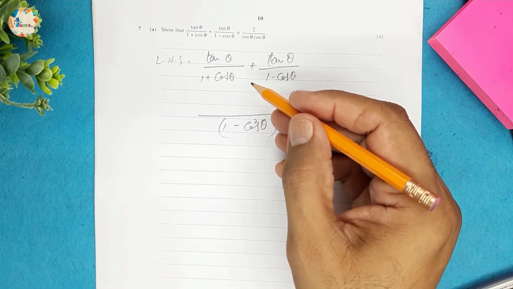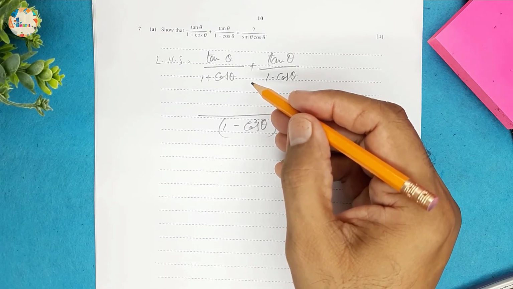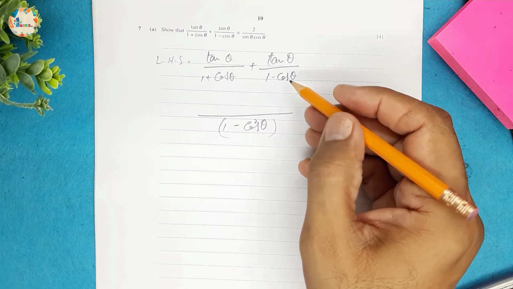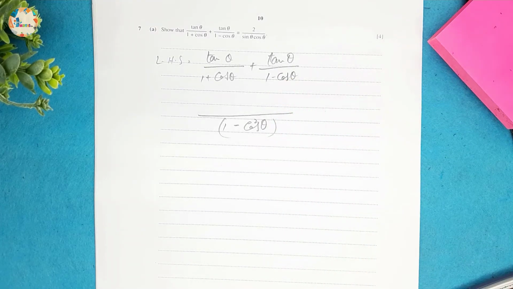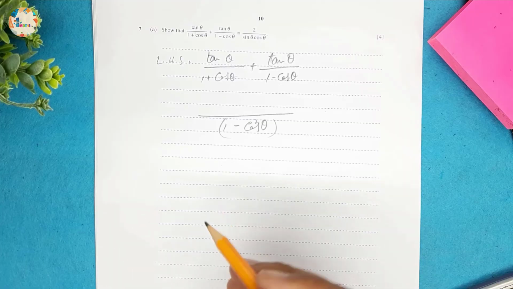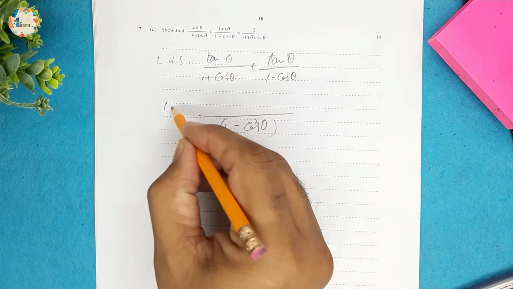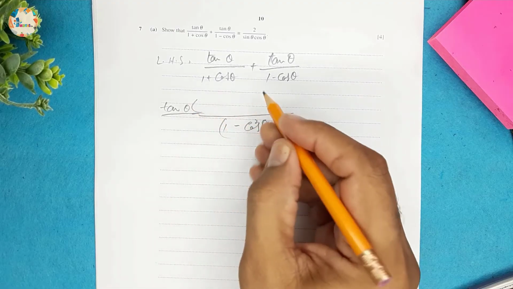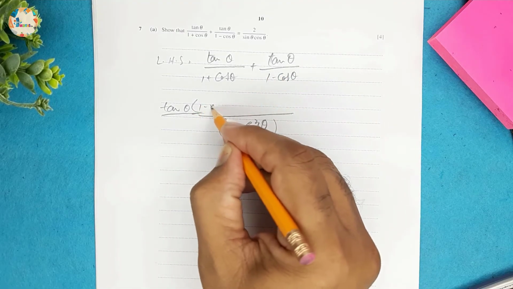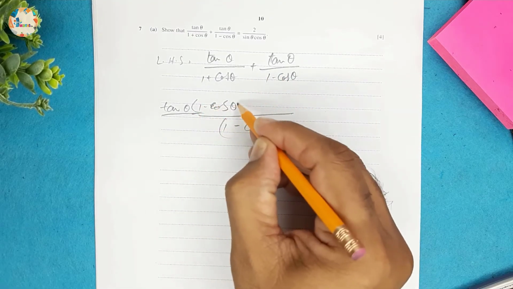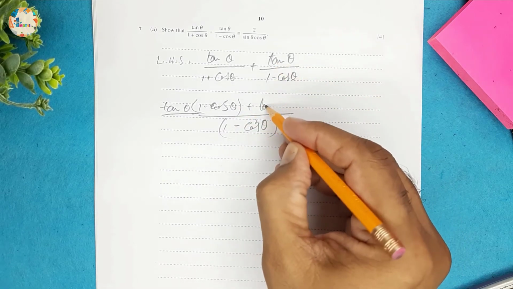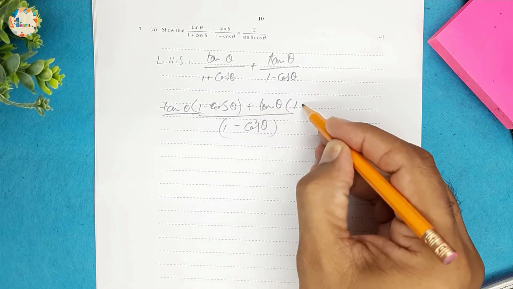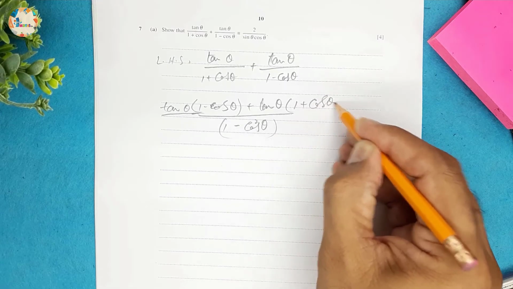basically tan theta plus tan theta. We can write it as, here on this side, this and this will be tan theta into 1 minus cos theta, and plus this will be tan theta into 1 plus cos theta.